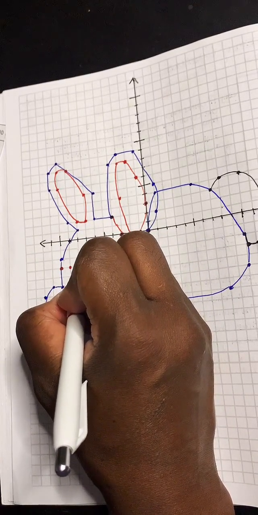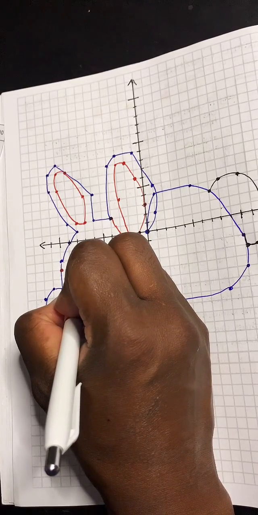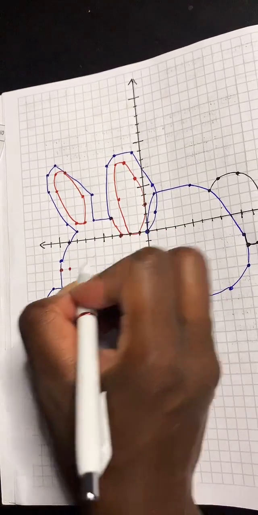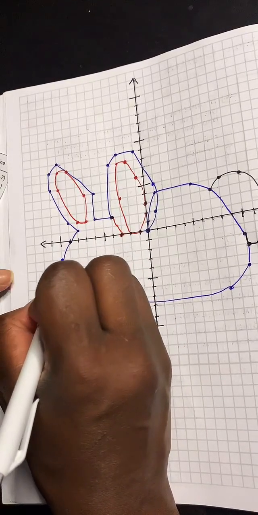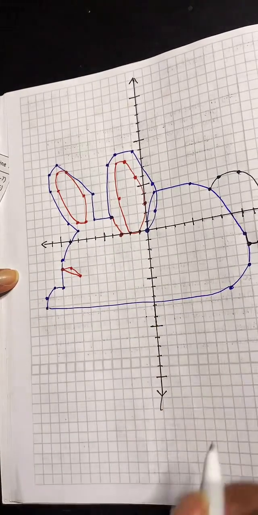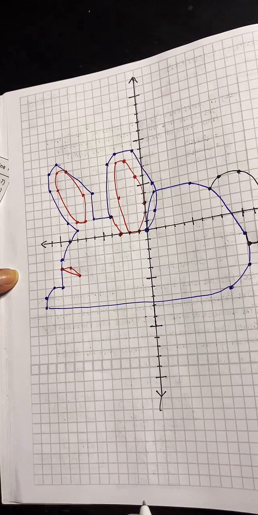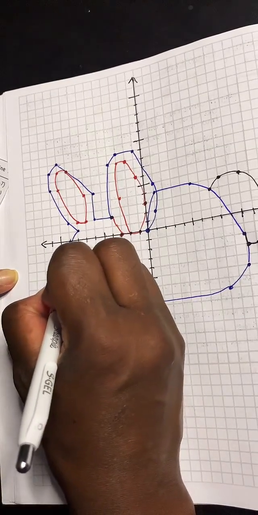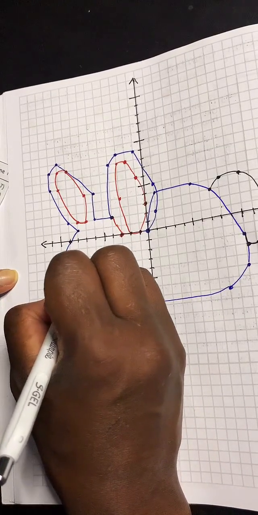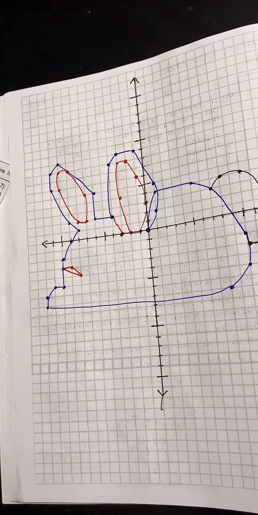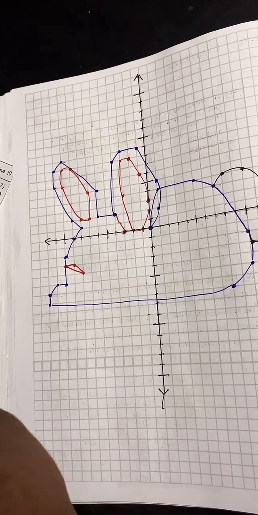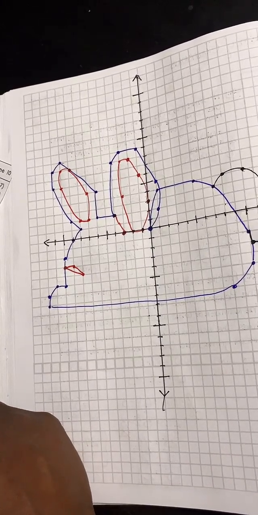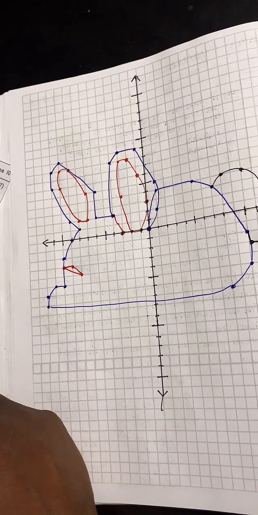So -8, -4. Okay. I don't know what that's supposed to be. I guess his little nose. That's what they told me to do. I'm trusting the process. No, I do not have children. No. I know my weakness. Yeah, they do. Make my skin crawl.